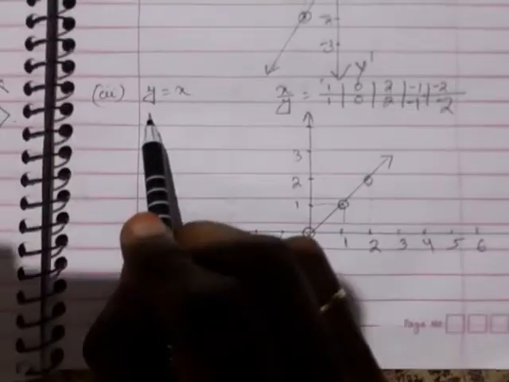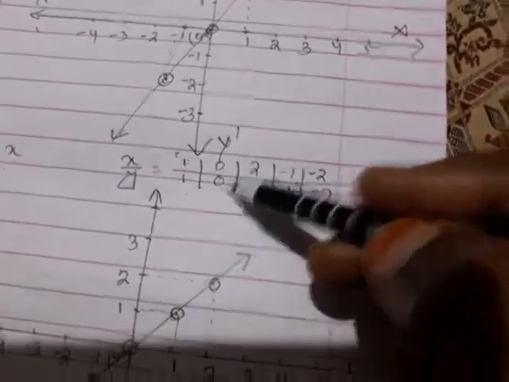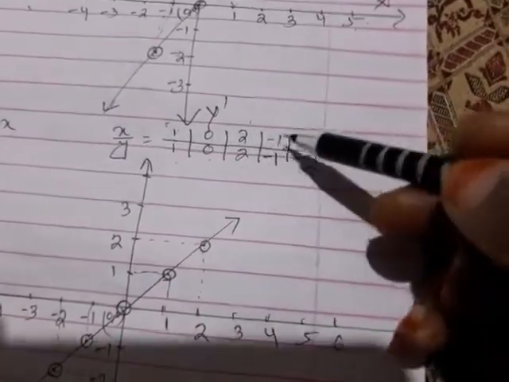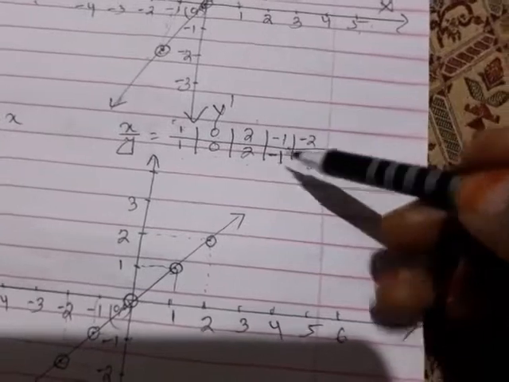Next, y is equal to x, that is x is equal to y. If x is equal to 1, then y is equal to 1. If x is equal to 0, y is equal to 0. If x is equal to 2, then y is equal to 2. If x is equal to minus 1, then y is also equal to minus 1.